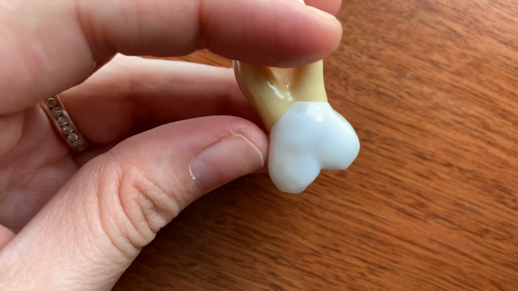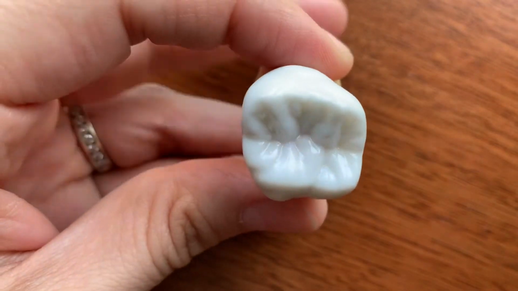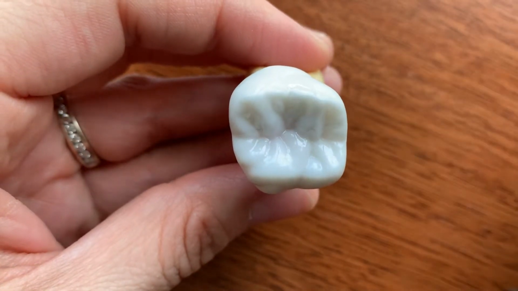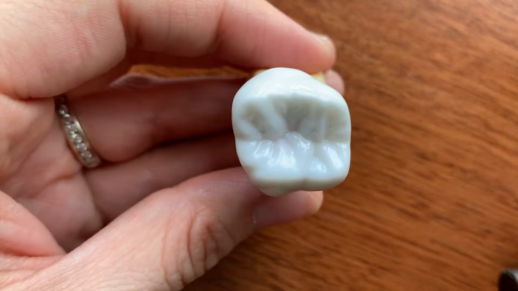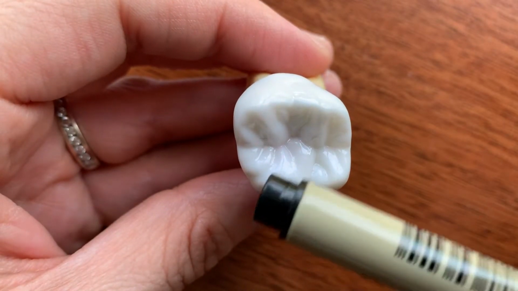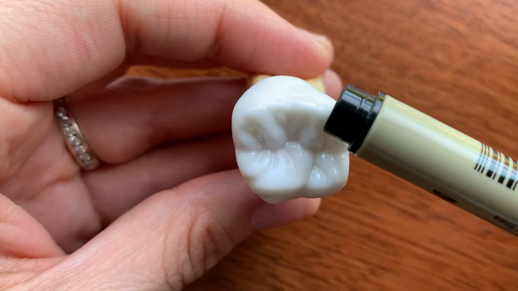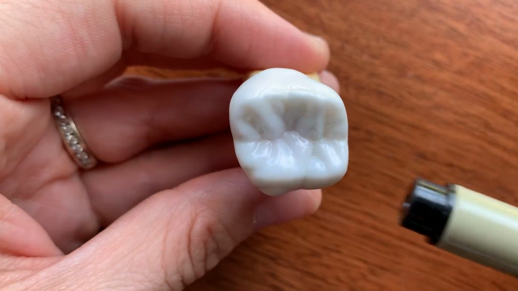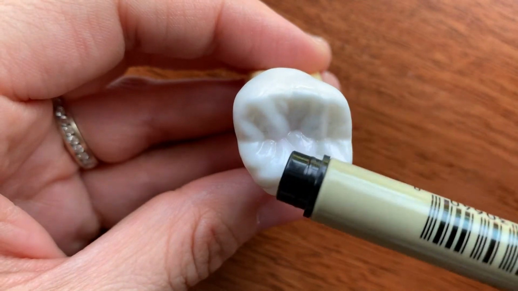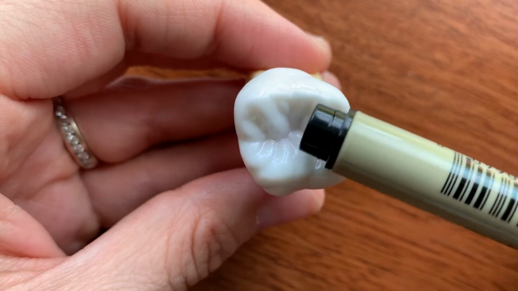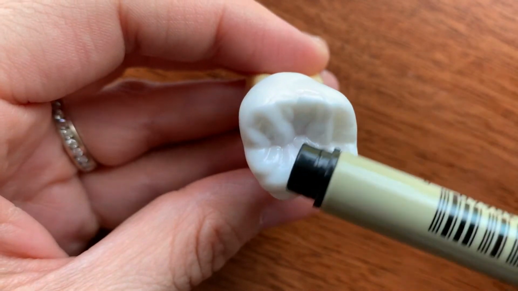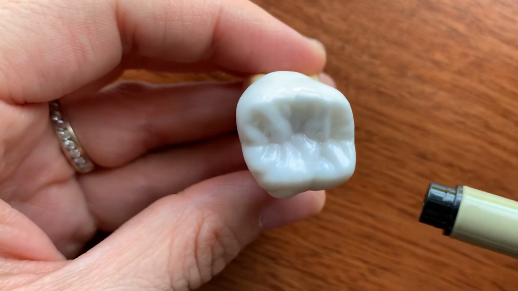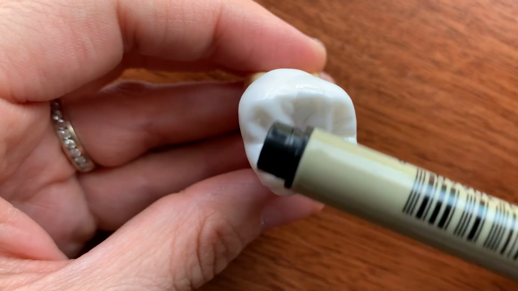Okay, and then back to the occlusal surface here. So one key feature I mentioned earlier is an oblique ridge. It goes from the mesiolingual cusp to the distal buccal cusp. It goes right across here. The oblique ridge will go distal to the central pit. Okay, the central pit's right here, right in the middle, and then you'll also find a distal pit and a mesial pit.